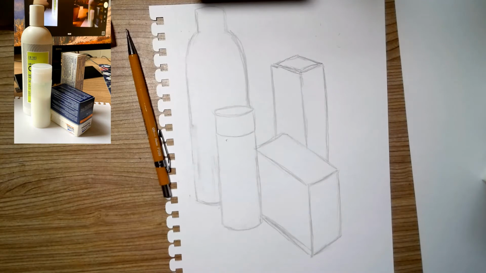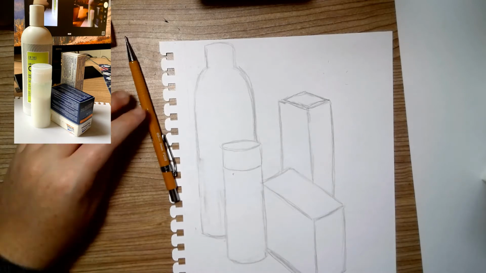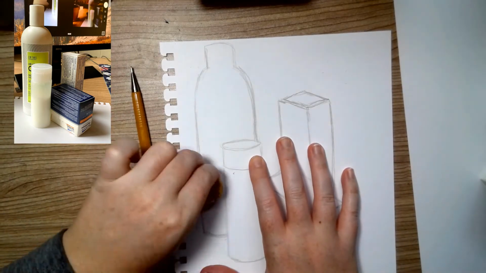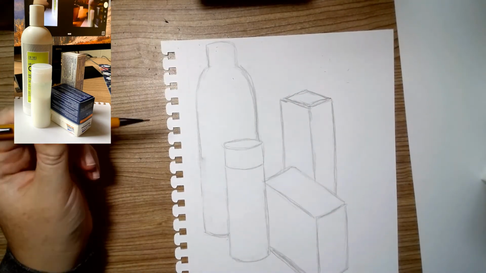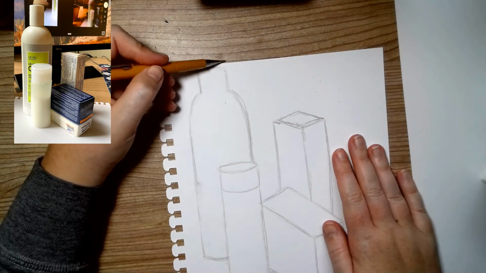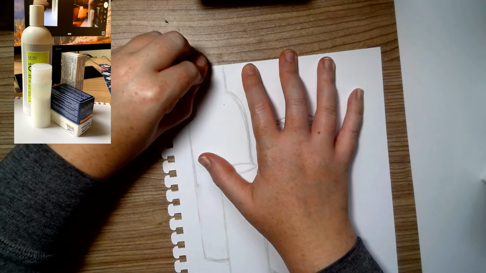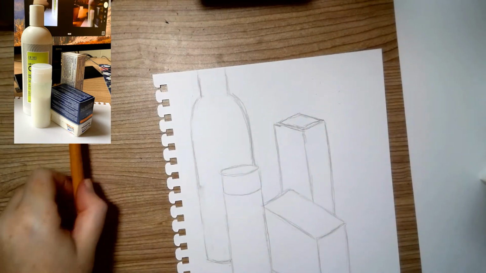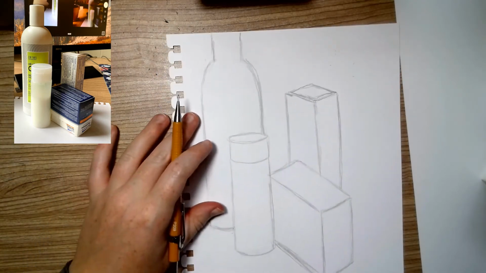So once I have all of my objects down on the page, I'm going to look and see where things are at and if everything actually matches up correctly. And I'm also going to clean up some of those extra lines that I don't need anymore. I ended up drawing my drawing a little bit too high up and was considering just shortening the cap of the shampoo bottle, but I decided that looked kind of weird, so instead I just changed it to go off the page slightly.